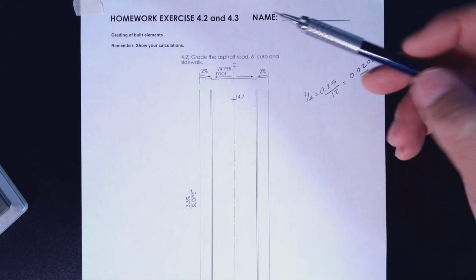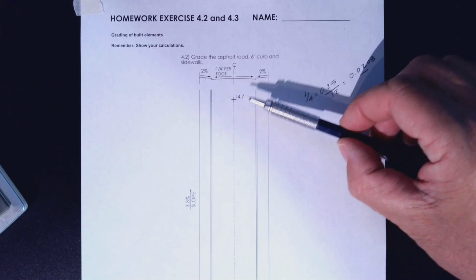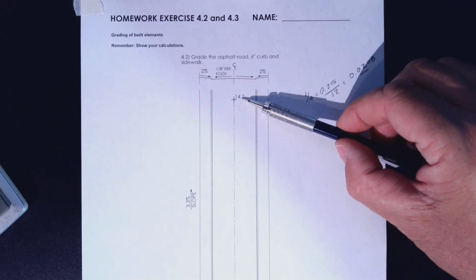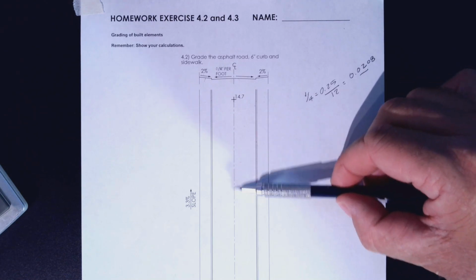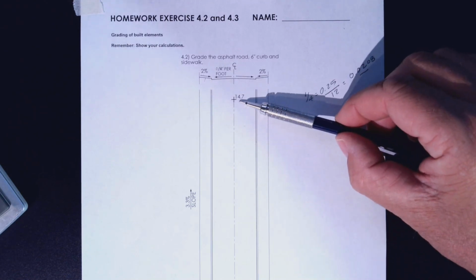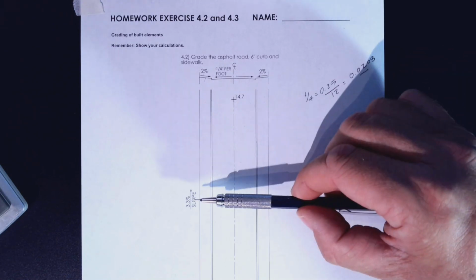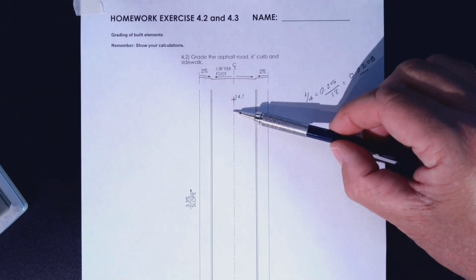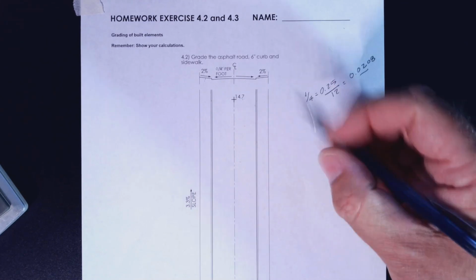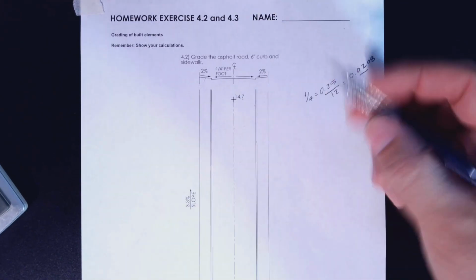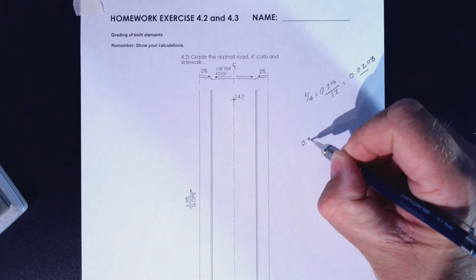What's the very first thing we have to do? We always have to start with the known elevation, which is 14.7. It's going uphill this direction, so we're going uphill from 14.7 to get to contour 15, the closest whole contour. So 15 minus 14.7 is 0.3.